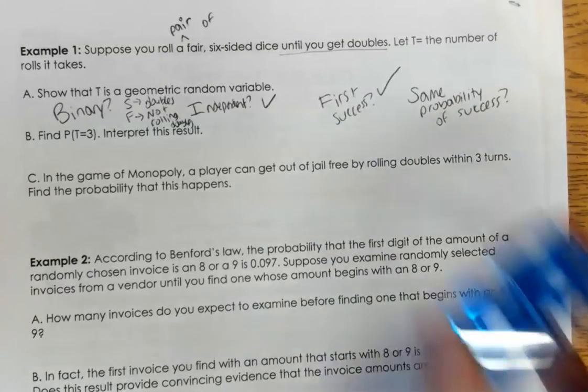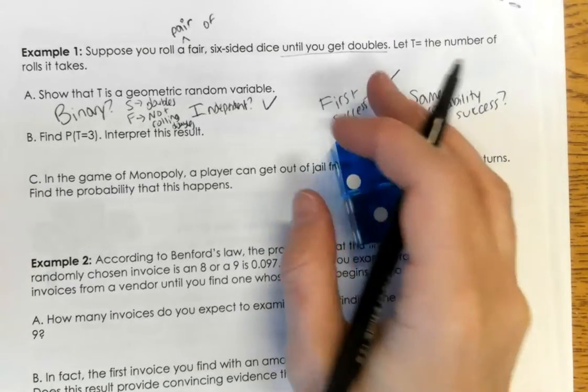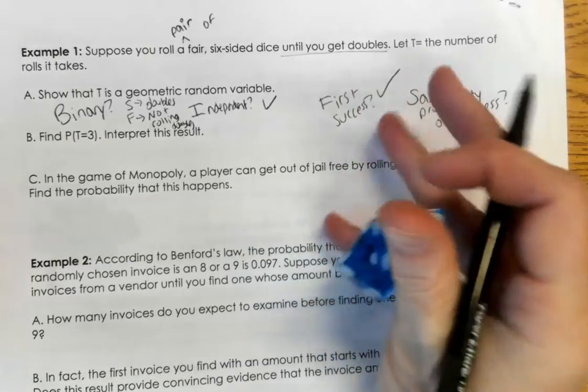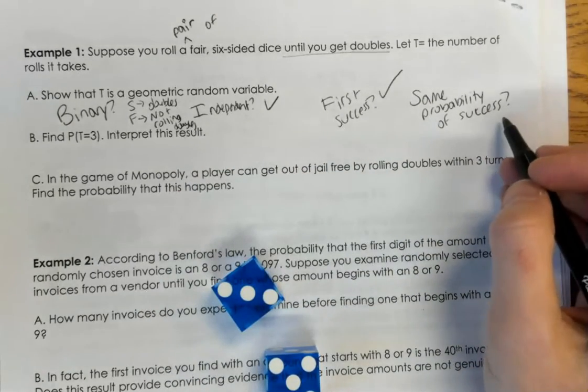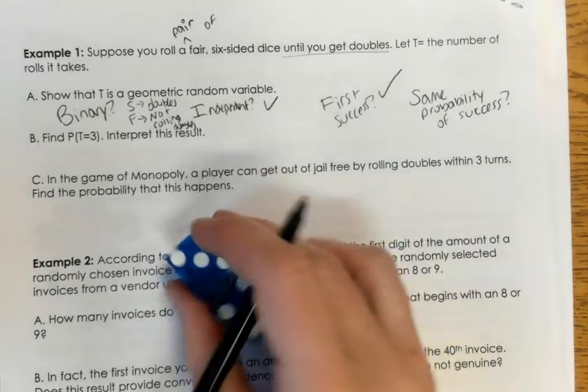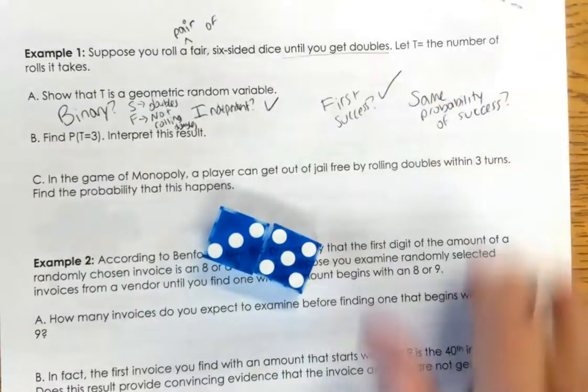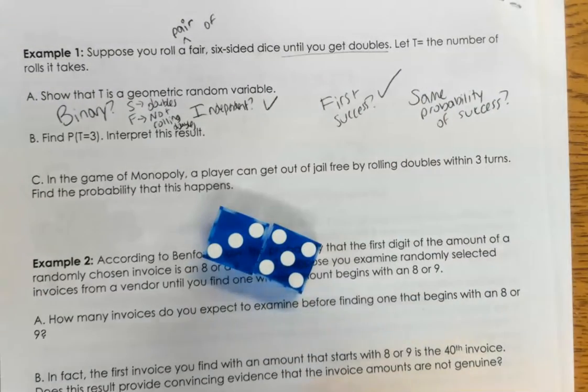Do I have the same probability of rolling doubles each roll? And if so, can you figure out what that probability is? So I'm going to give you a minute. We'll pause the video. I want you to tell me if you can come up with that probability of success of rolling doubles. So think about your total sample space and how many doubles are in that sample space.